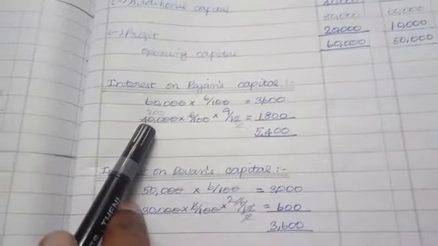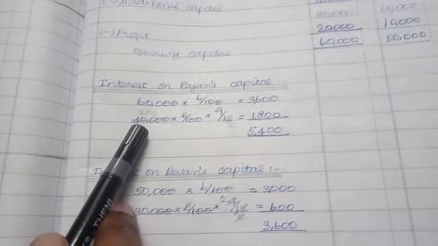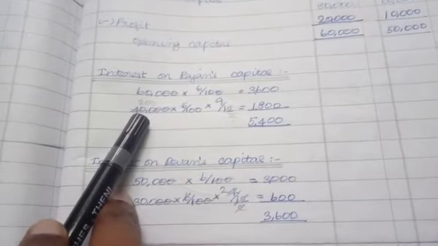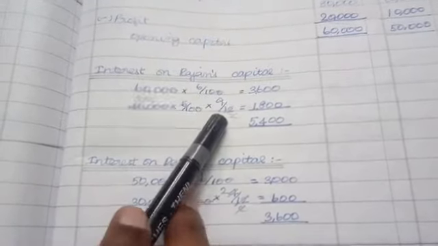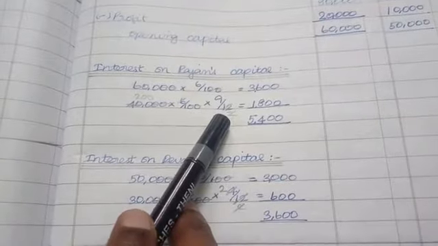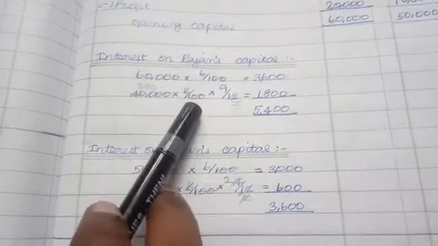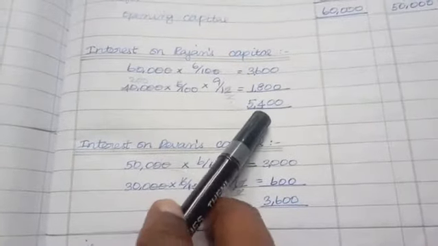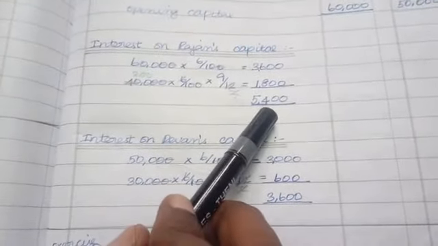Then additional capital introduced by Rajan, 40,000. On which date? On 1st April. From April to December, how many months? 9 months. 40,000 into 6 by 100 into 9 by 12, so 1,800. So total interest on capital due to Rajan is 5,400.